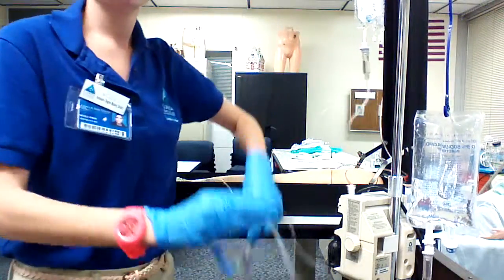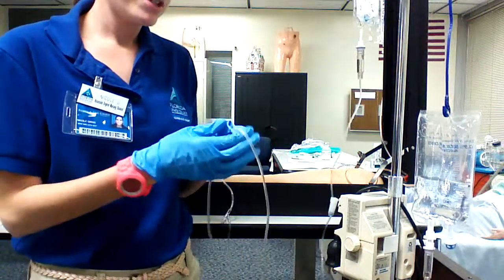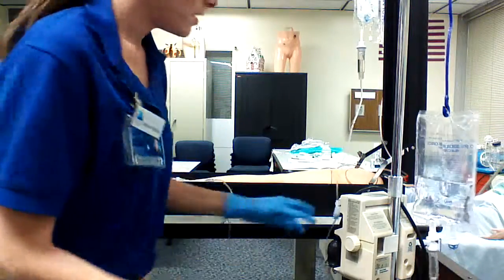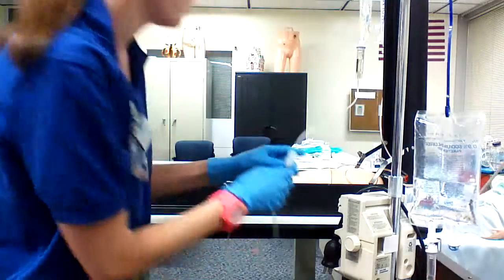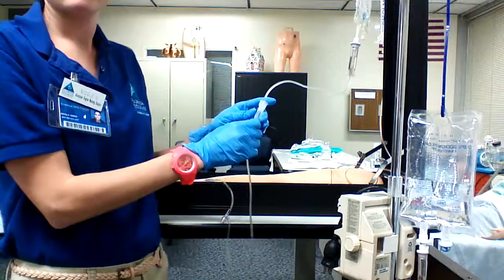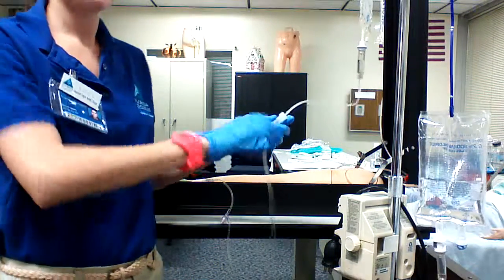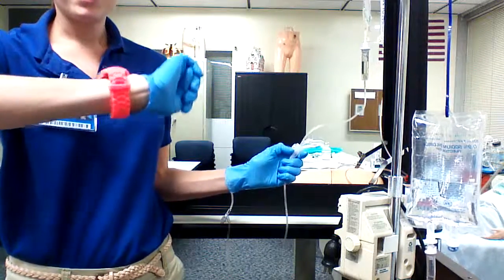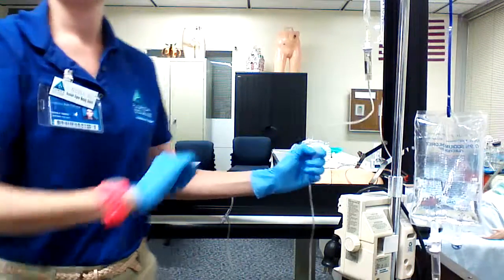Okay, I'm going to clamp my primary tubing, and I'm going to unclamp my piggyback and set the flow rate, which is 14 drops per minute. So I'm going to set that and make sure it's right, and it is.